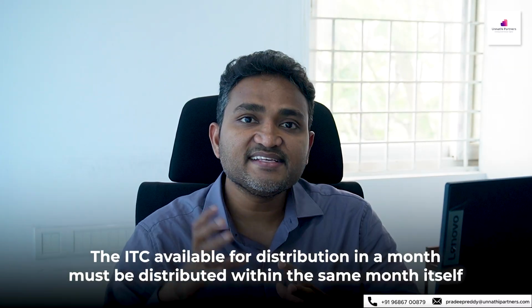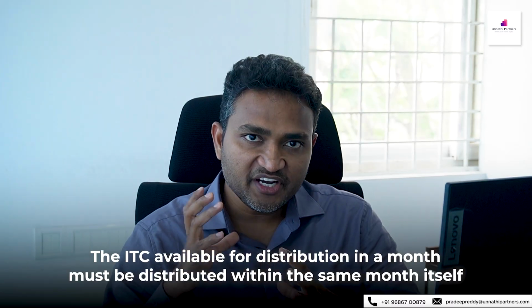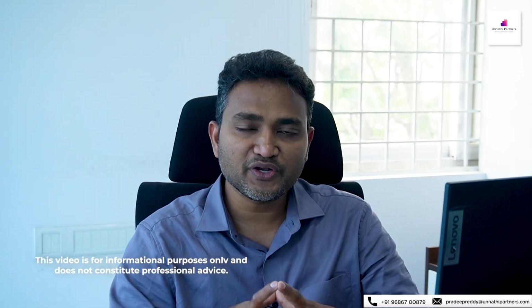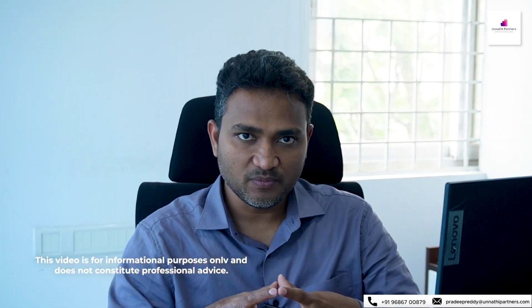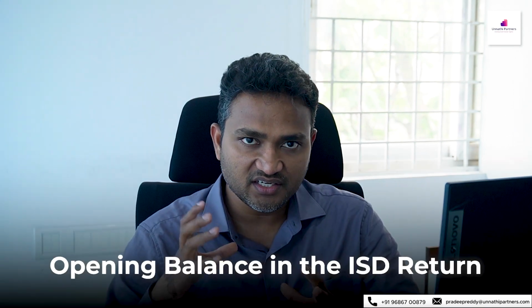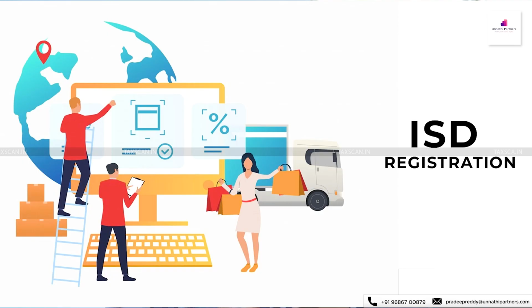Most importantly, the ITC available for a month should be distributed in the same month and it can't be carried forward to the next month. If the credit available in a month is not distributed, effectively it becomes zero at the end of the month. So therefore, it must be ensured that the credit which appears as opening balance in the ISD return is distributed in the same month so that credit can be passed on to the branches who have availed those services. Imagine this, you have obtained input service distributor registration and the credits are flowing to the right GST numbers.